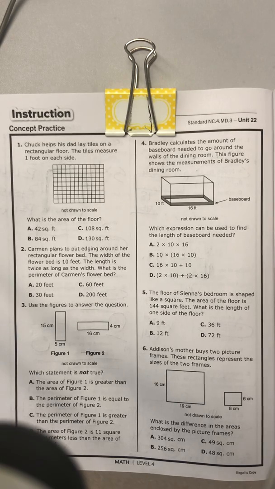All right, let me make you a copy of this page real quick so you can mark it up. Because it just works better if you can mark it up. Okay, here's 15 right here. 16 right there. All right. Thank you.